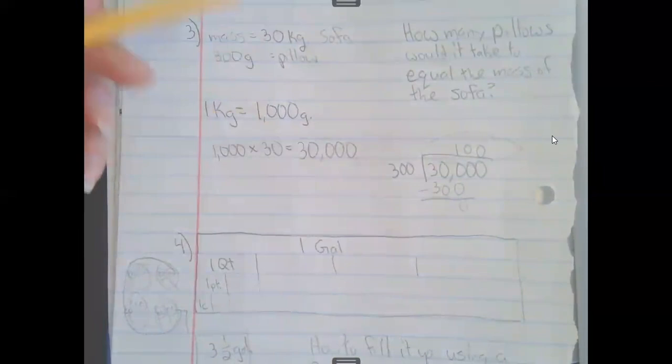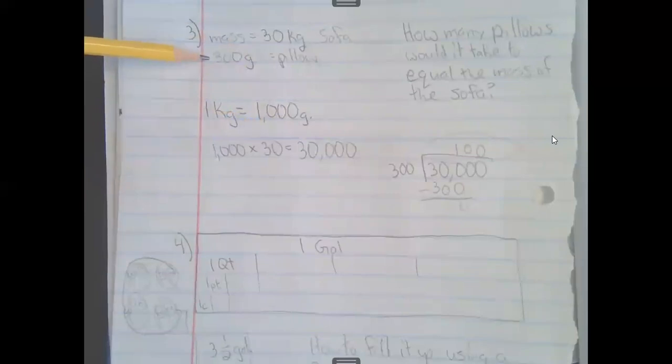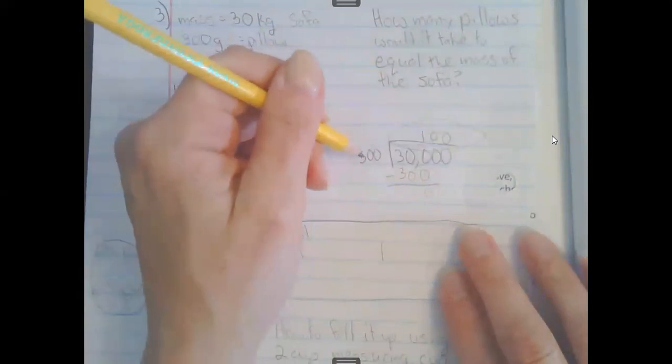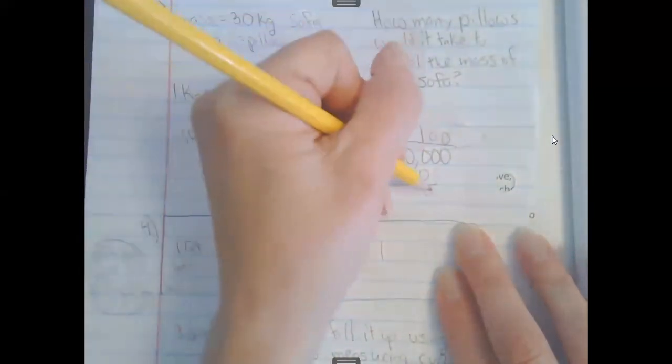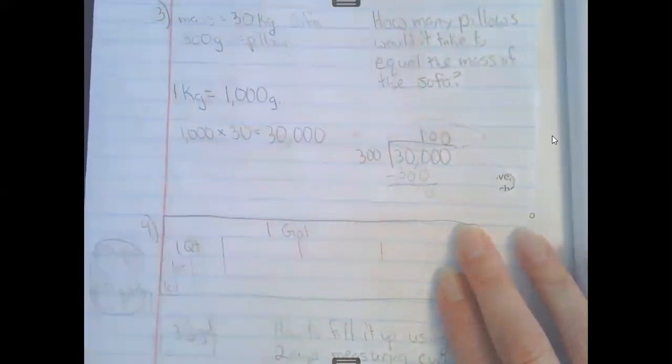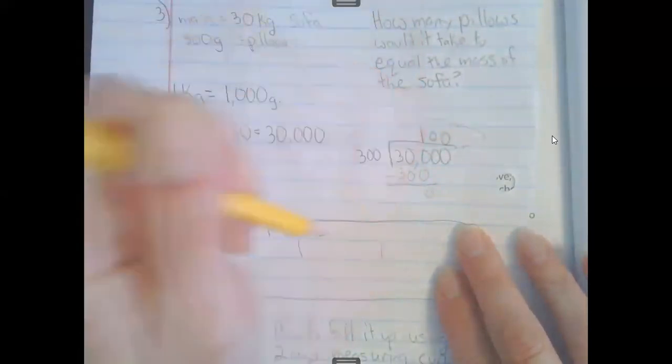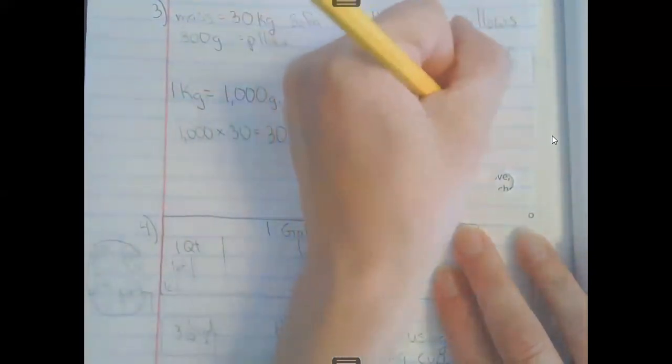Then I'm going to take that 30,000 and divide it by that 300 because I want to see how many pillows I can make. And so if you take a look, we did 30,000. 300 goes in here one time. And then once we do that, remember we bring up the zeros. And so our answer would be that we would end up with 100 pillows.